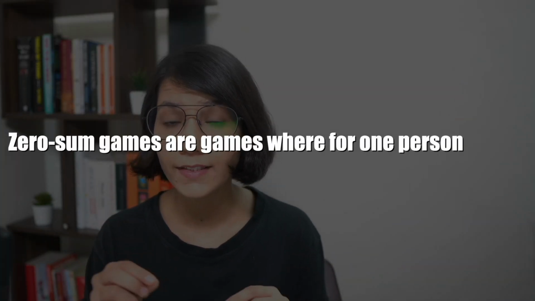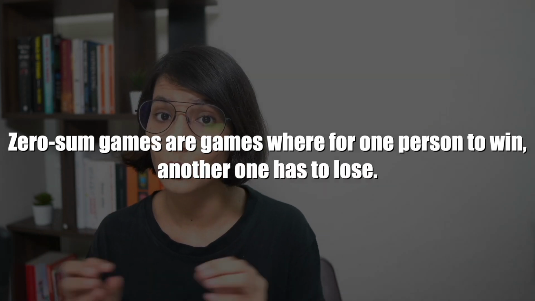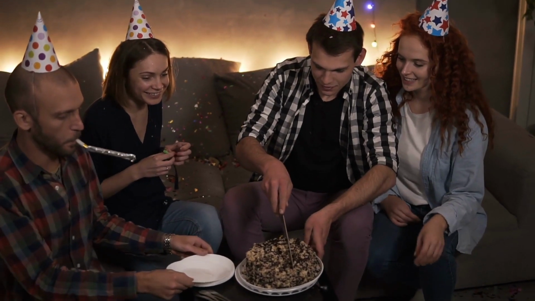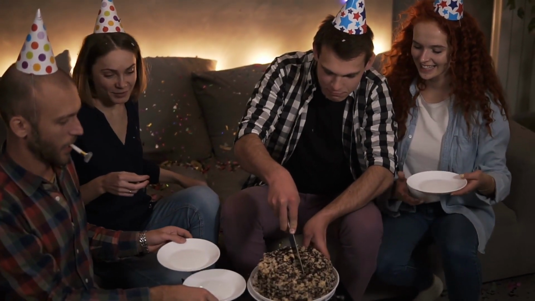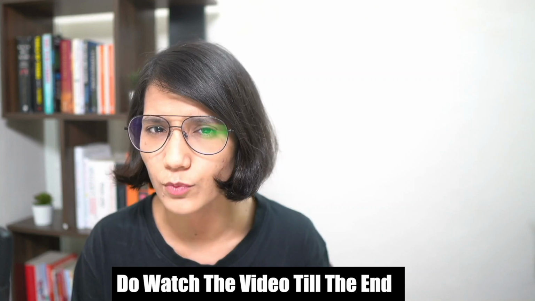Zero sum games are the games where for one person to win, another person has to lose. For example, suppose there is a group of friends cutting a birthday cake and the host takes the big piece from that cake. Now this automatically reduces the amount of cake available for others, as well as increases the amount of cake available for the taker, that is the host. Now why am I referring to the host? You'll get to know by the end of this video, so do watch this video till the end.